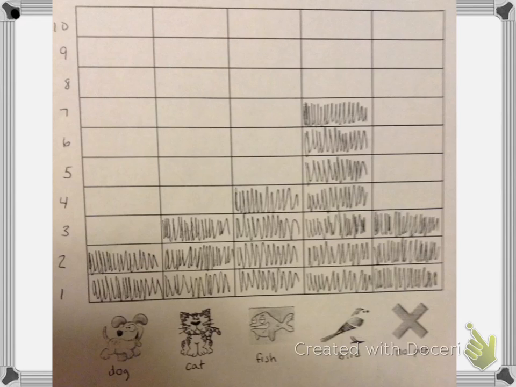And the last problem, kindergarten, was how many more birds than no pets? That was my challenge problem. I'm going to help you out real quick. How many more birds than no pets? If we see here, birds has 7, no pets has 1, 2, 3.